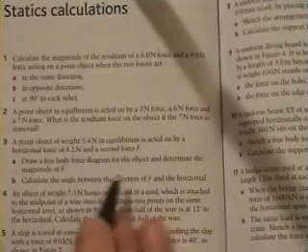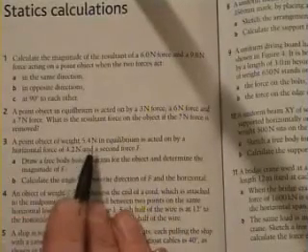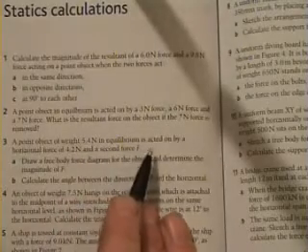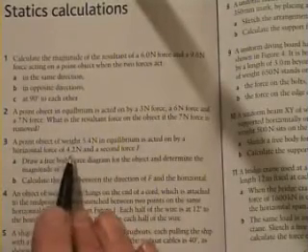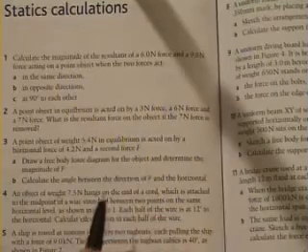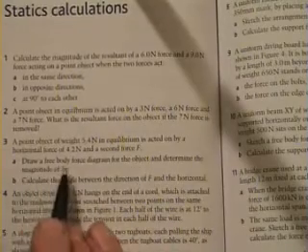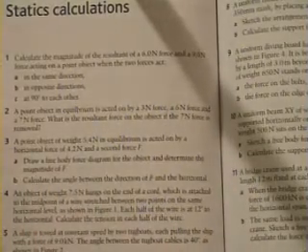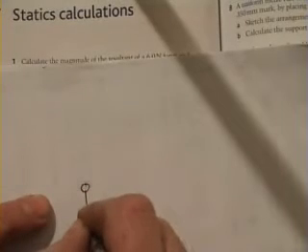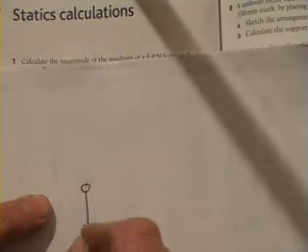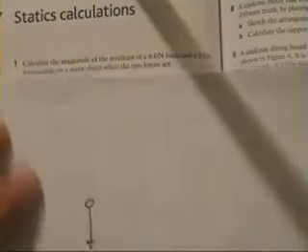Right, question 3. A point object of weight 5.4 newtons in equilibrium is acted on by a horizontal force of 4.2 newtons and a second force. So draw a free body force diagram. In other words, the sort of diagrams we've been doing, we haven't really called them free body diagrams. But all that means is you draw the object as a blob, you draw the forces, so it tells you its weight, 5.4 newtons.